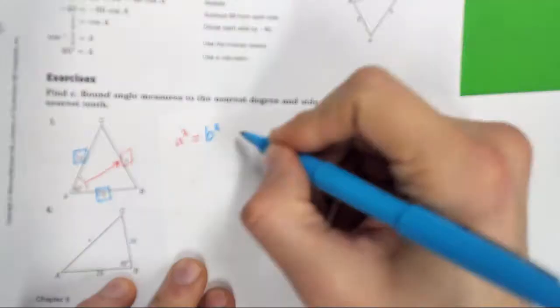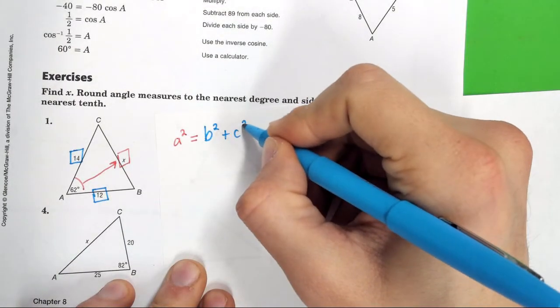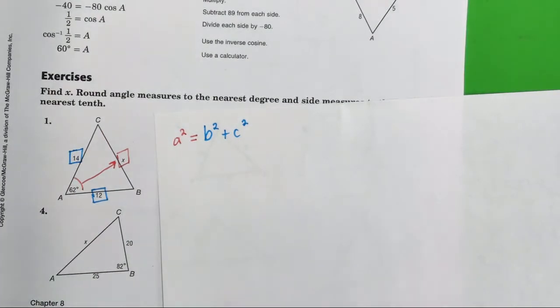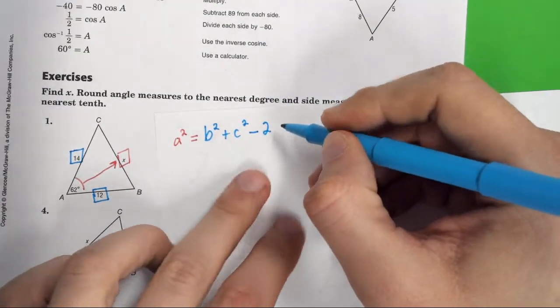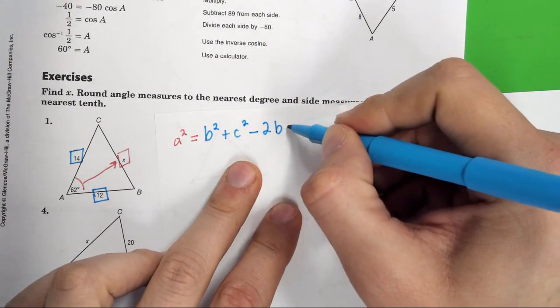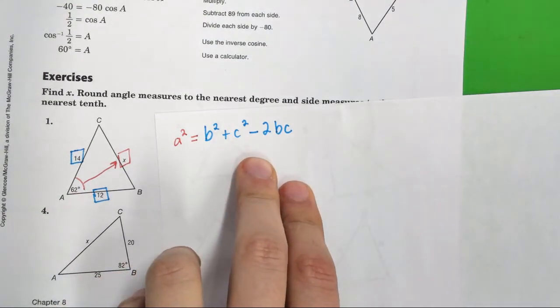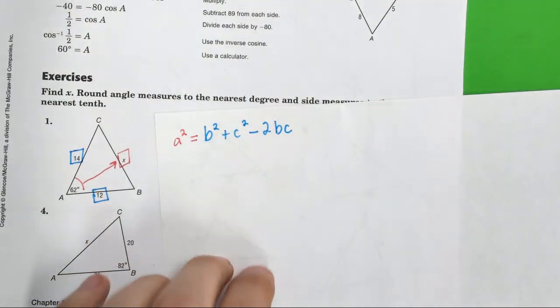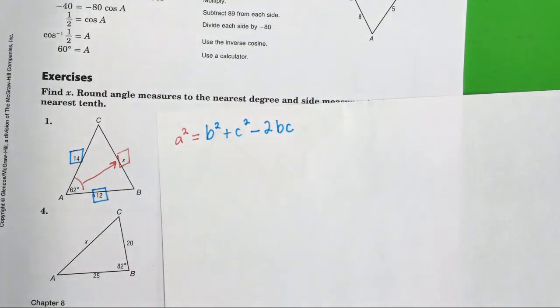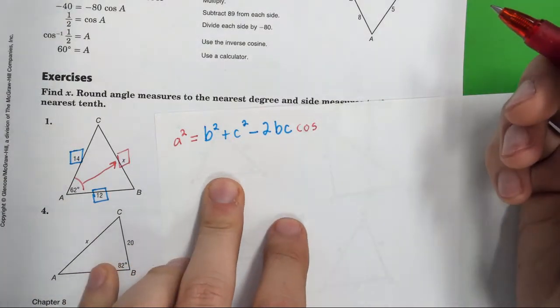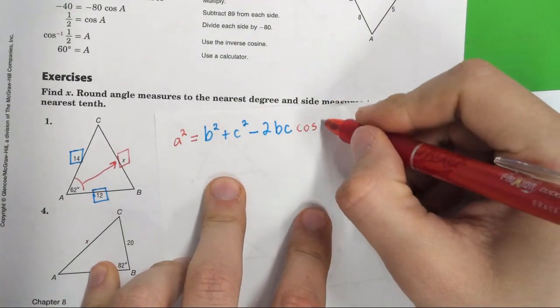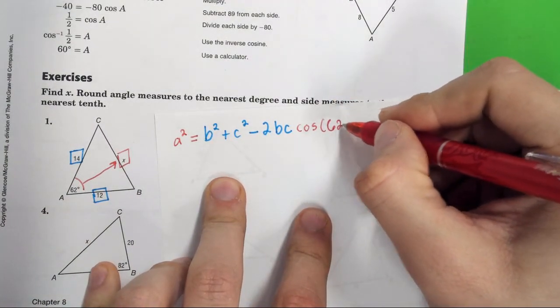So I'll just plug b squared and c squared into our formula. We'll make those blue. And I'm going to stick with the blue pen because the next chunk of the formula repeats b and c there. And then back to red, all of this times cosine of our angle measurement, which is 62 degrees.